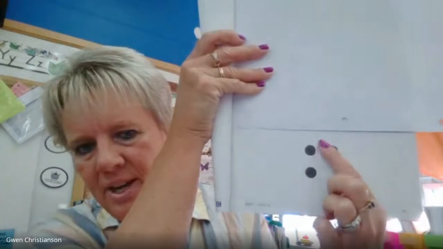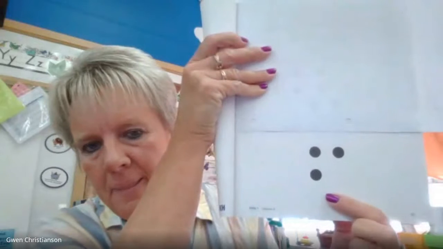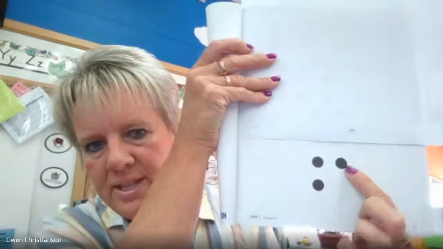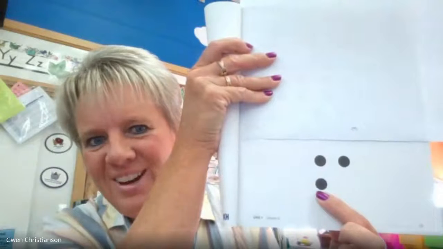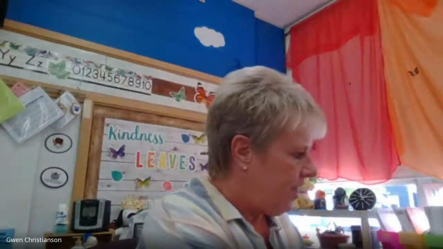Perhaps you saw a triangle. Maybe you said there were 2 on the top. Right, and 1 on the bottom. So there was a bunch of different ways you could say that you saw those dots. Now, we have a new story today for acting it out.